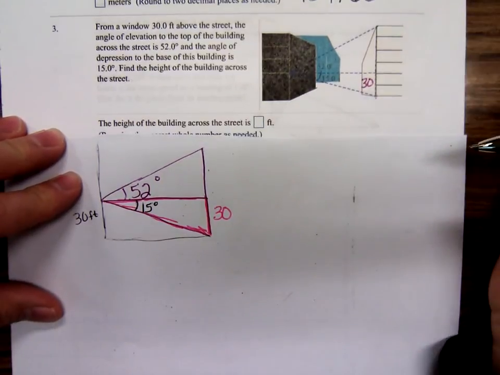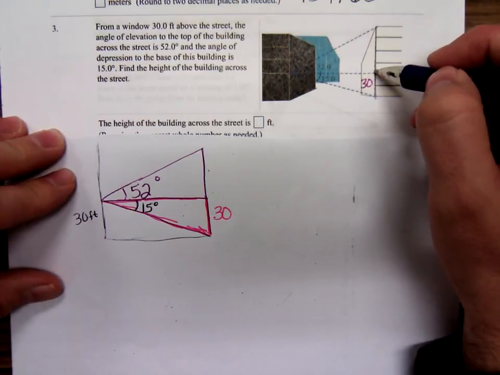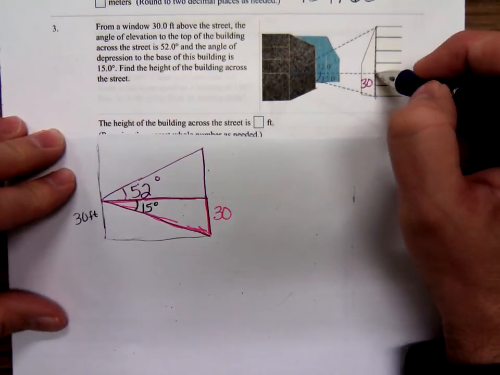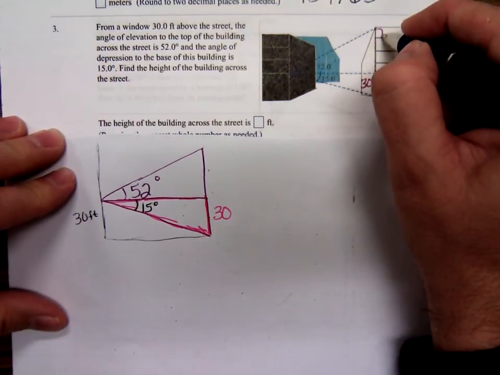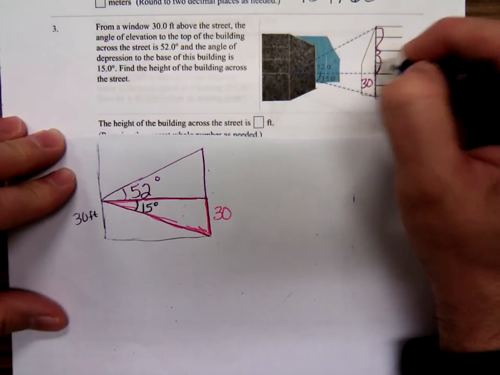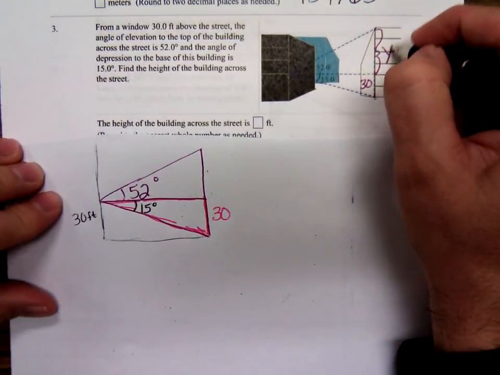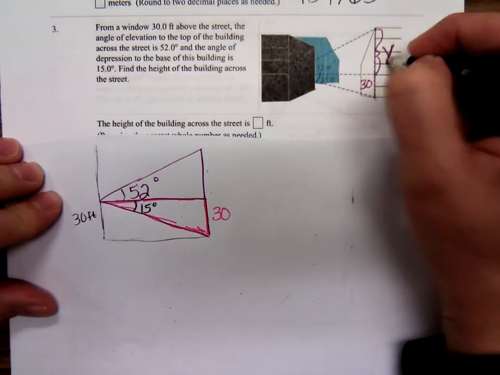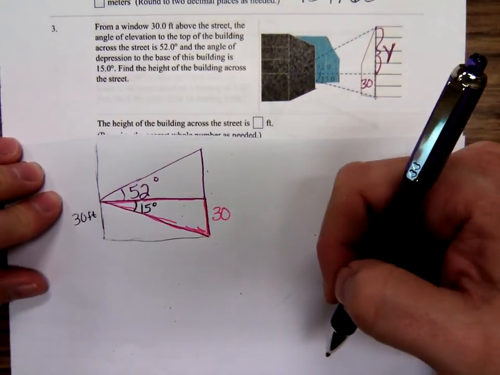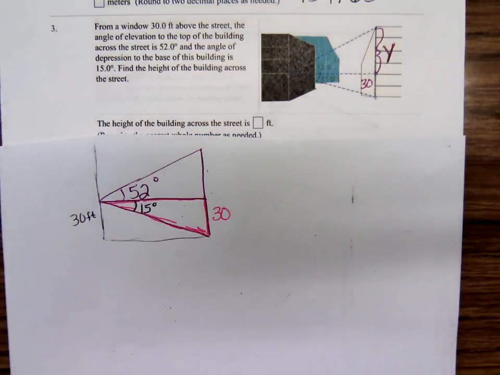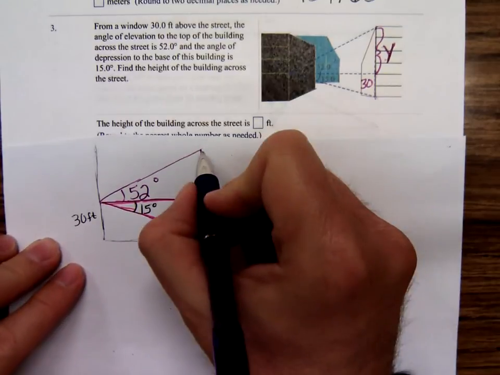So if we figured out this distance right here, let's call it y, all we need to do to get the height of the building is add 30 plus y. So how the heck can we find this distance? This is what I'm calling y right here.